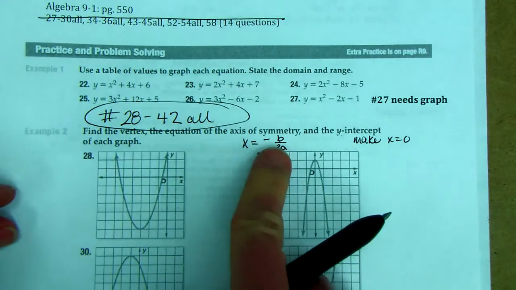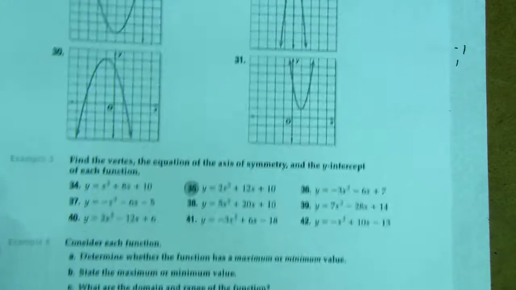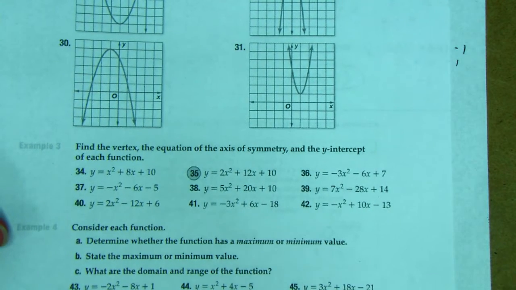All right, that is where we're going to start today. On Monday, we will talk about graphing these functions and talking more about the minimum and the maximum value and the range and the domain of a function.